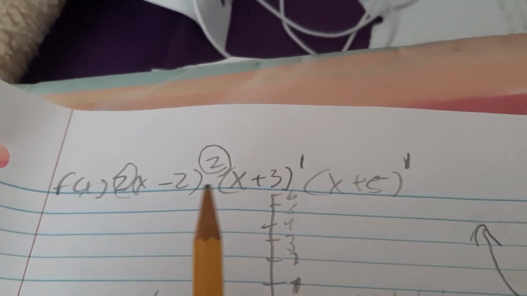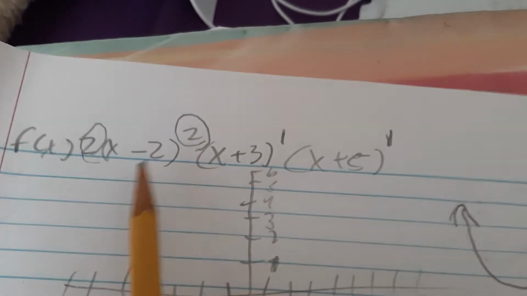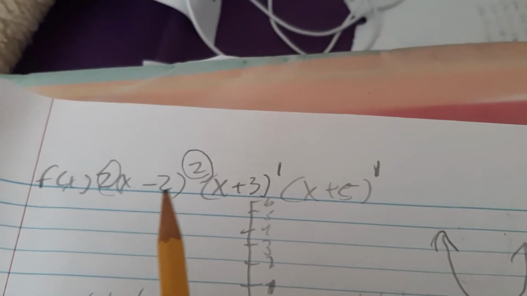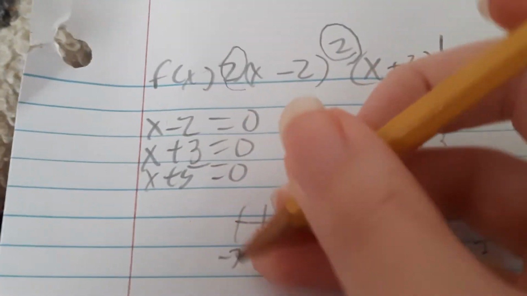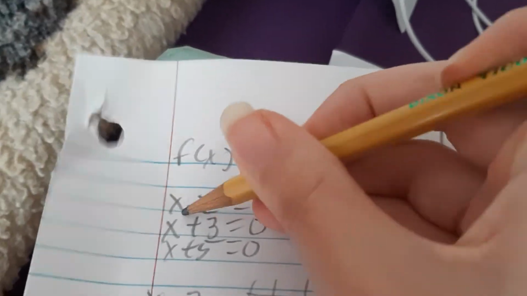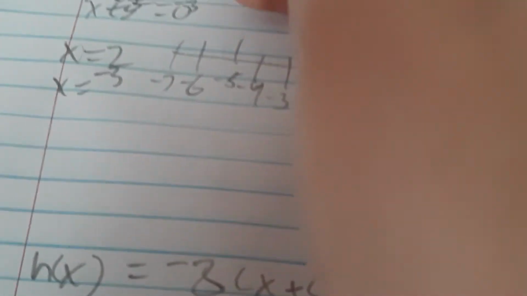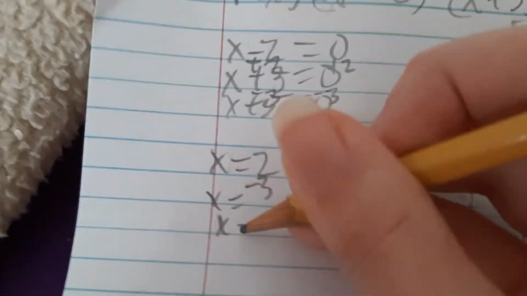Now to figure out what the x-intercepts are, we're going to need to set all of these equal to 0 to find out what x is going to be. Like so. So once we run through this, we're going to get that x equals 2, just add 2, x equals negative 3, because we're just going to subtract 3, and x equals negative 5, so just going to subtract 5.